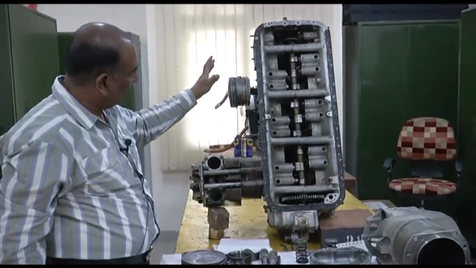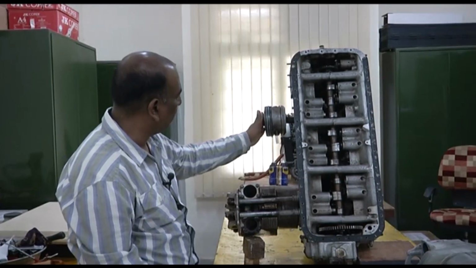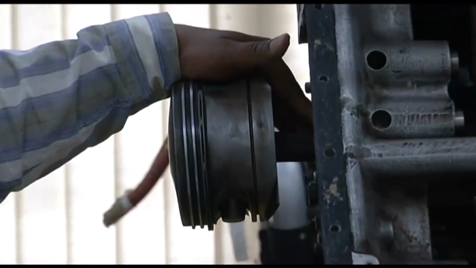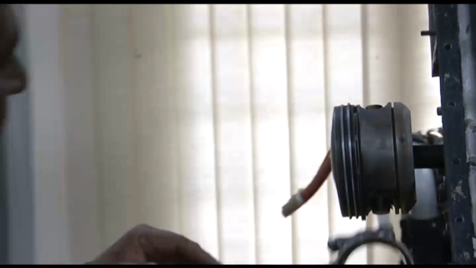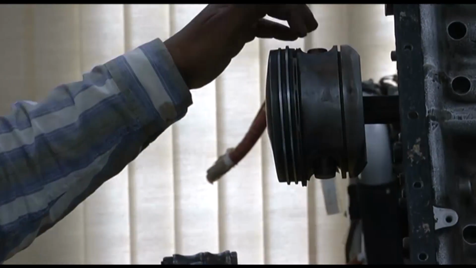Here you see this is your piston, which is connected to the connecting rod. There is a piston pin here.